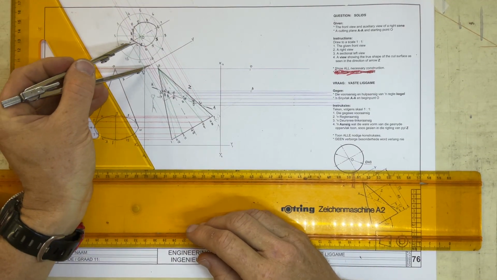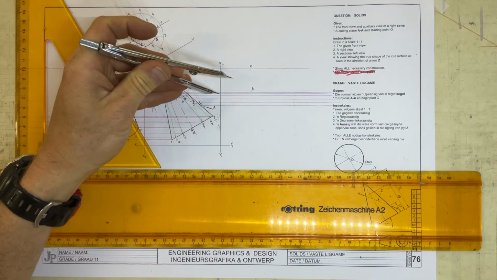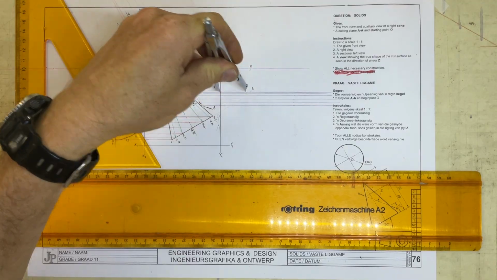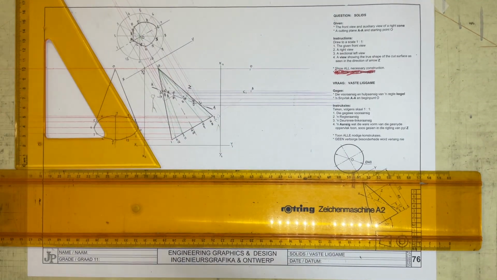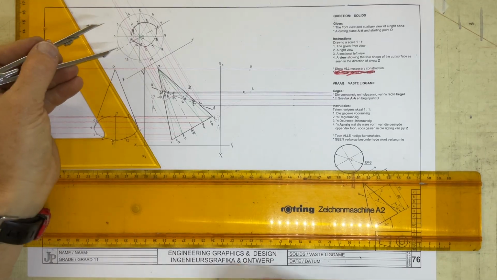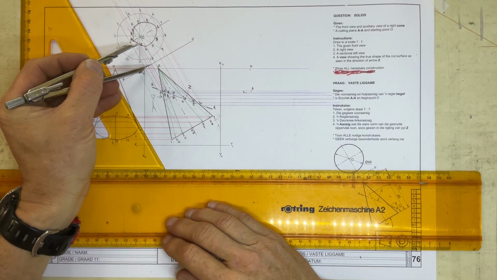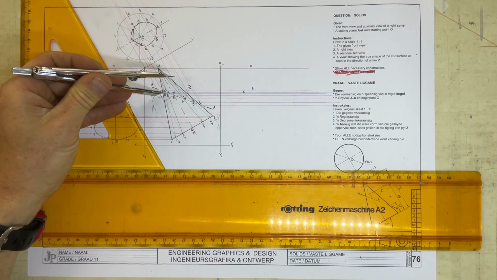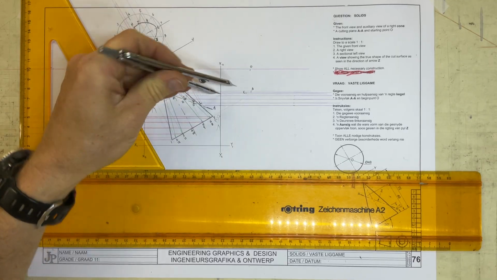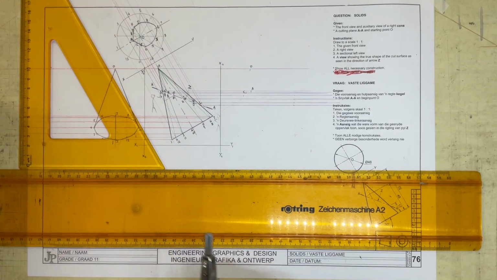I find C. Find C over here, take that across, pop it down there, label it C. Let's go to E over here. Find where E is, take it across, pop it down over there, label it.